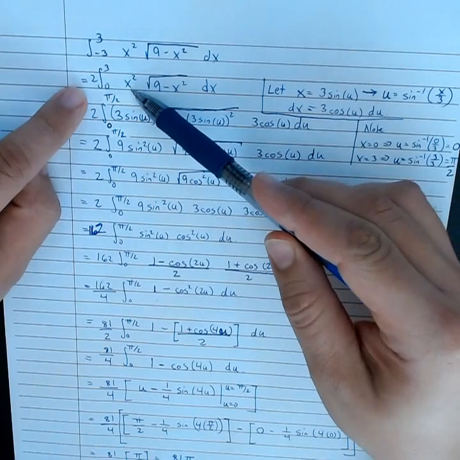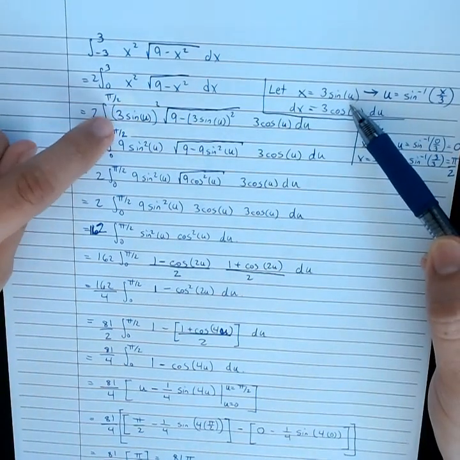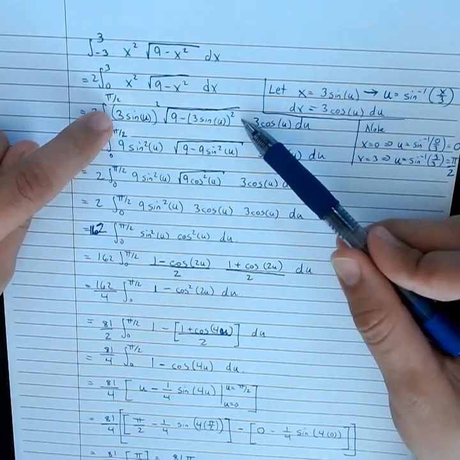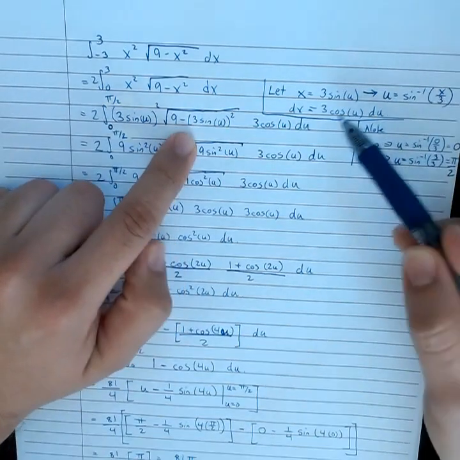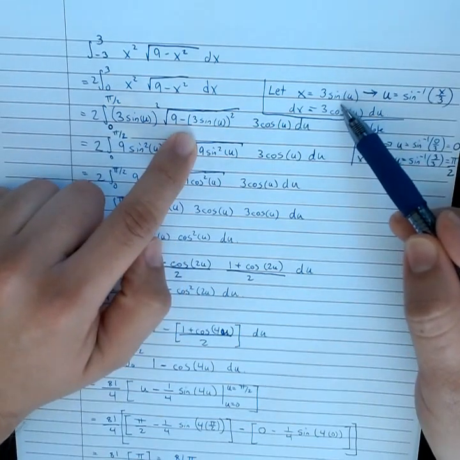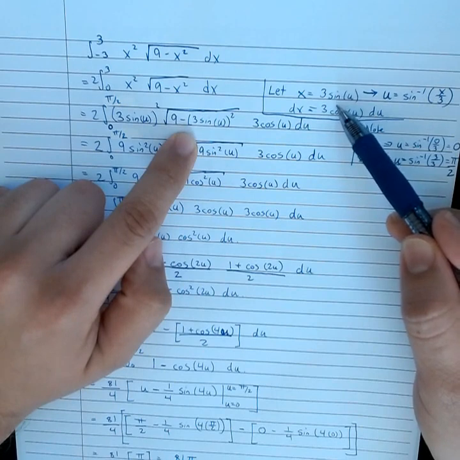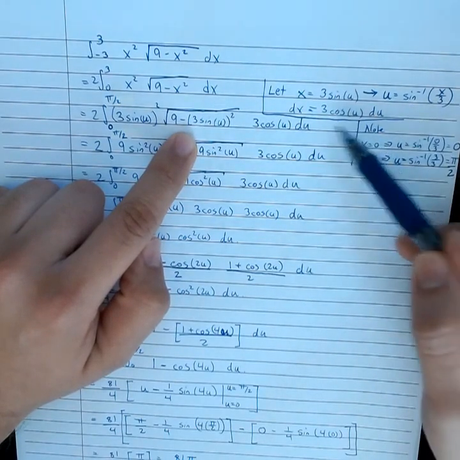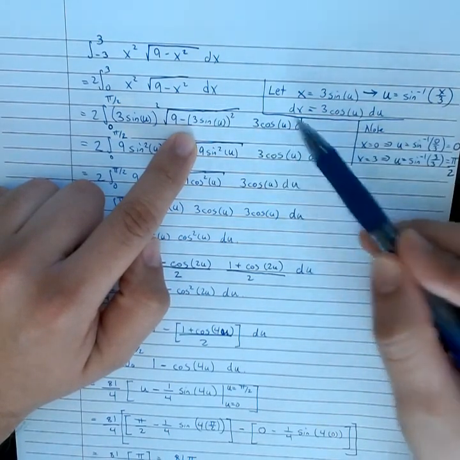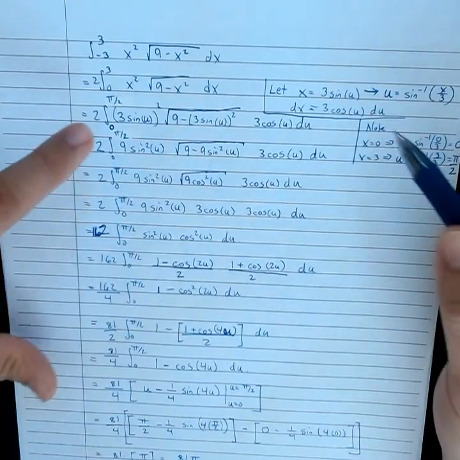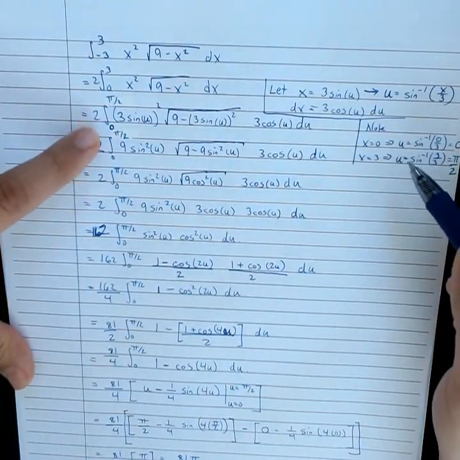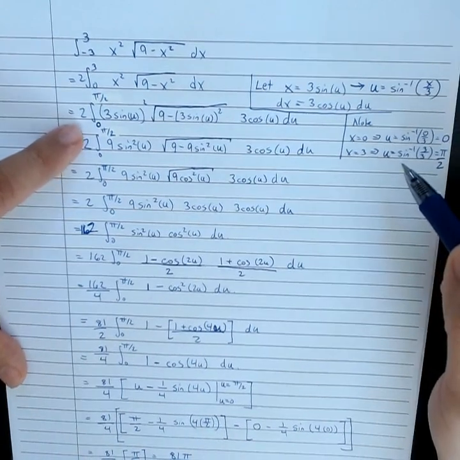So now this x becomes (3 sine of u) squared, square root of 9 minus, and then again the x becomes (3 sine of u) squared. dx, well that's going to be 3 cosine of u du. Don't forget your differential. But now I've changed my variables of integration, which means I should also change my boundaries.